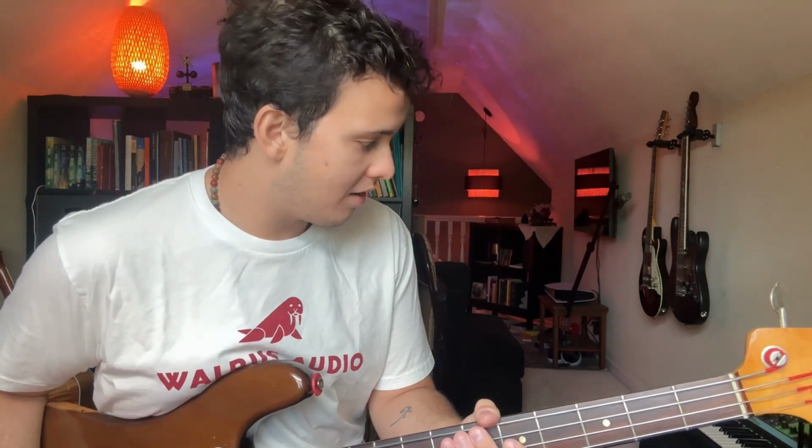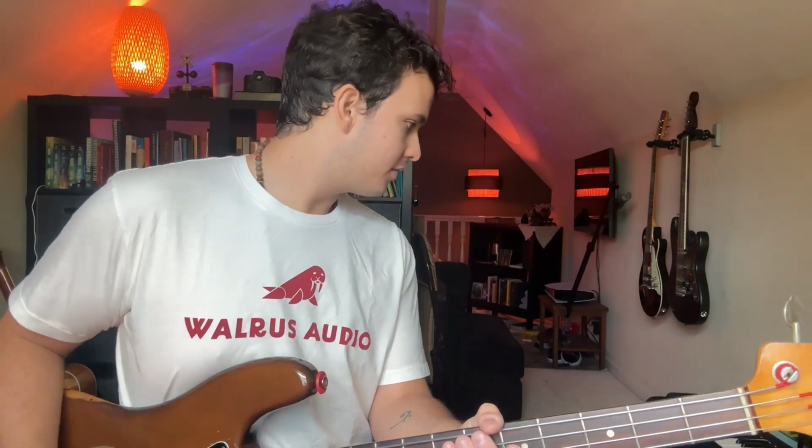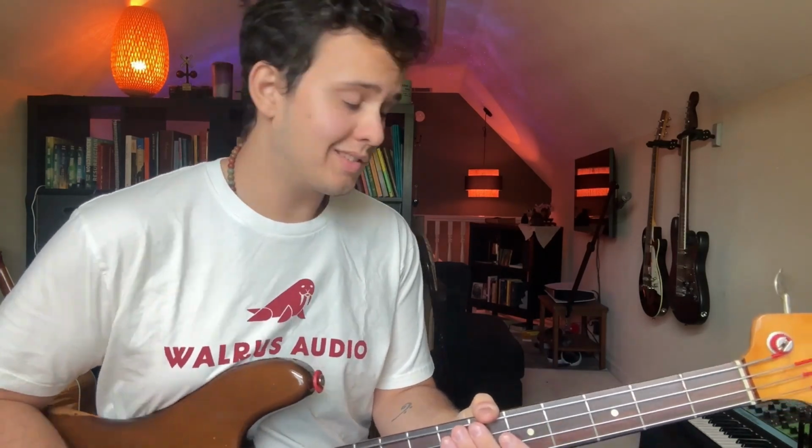And on the gain reduction meter, I'm hitting about minus 12, minus 14, which is smacking it. This is a lot of compression. So let's go through some more subtle settings and see what that sounds like. Same settings at a 2-to-1 ratio.